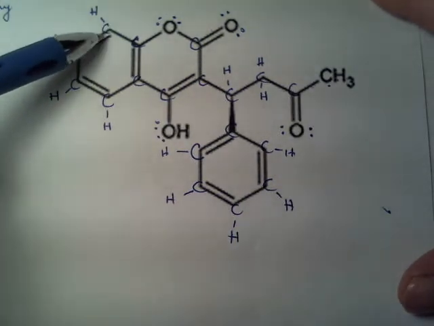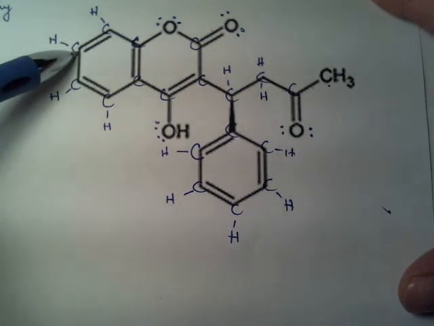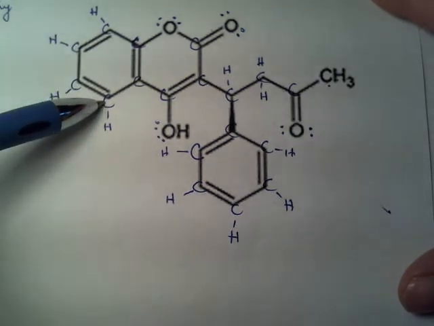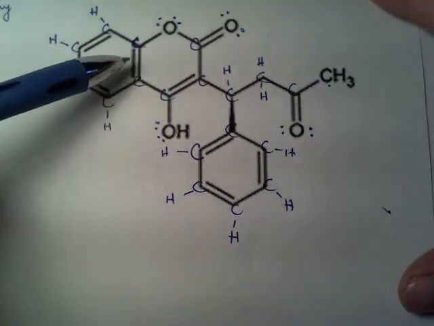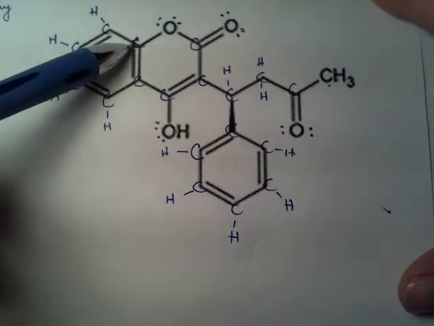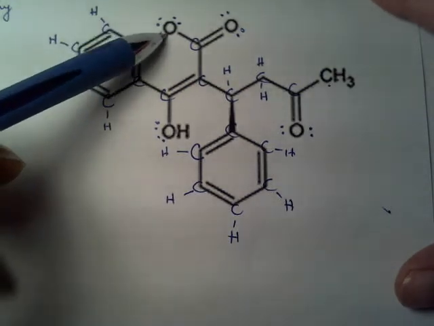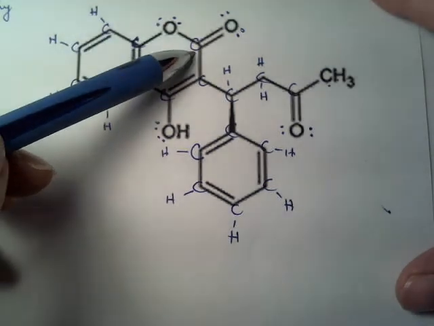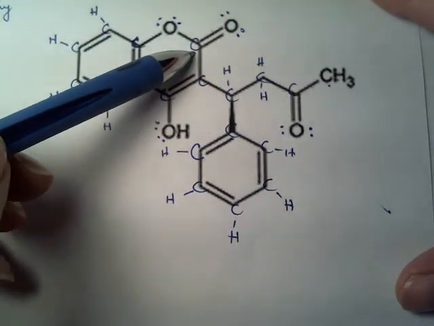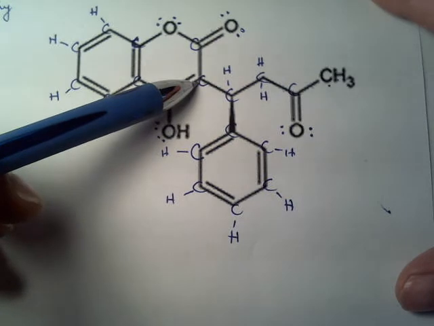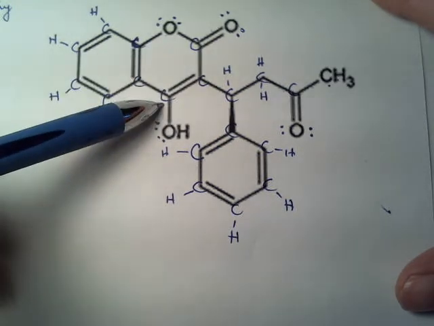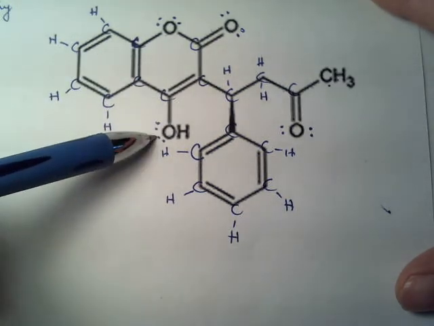Ready? sp2, sp2, sp2, sp2, sp2, sp2. Let's do each atom we encounter, carbon or oxygen. sp3, sp2, sp2, sp2.